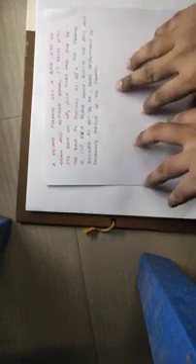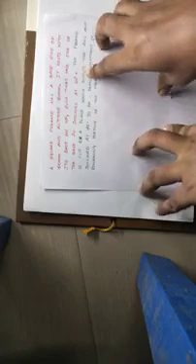Hi students, today we are going to see a problem in development of solid, a square pyramid. So here we'll be using the radial line method. In the last class we saw the parallel line method for solving a cylinder. Since it is for prism and cylinder, we'll be using the parallel line method, whereas for a cone and a pyramid we'll be using the radial line method.